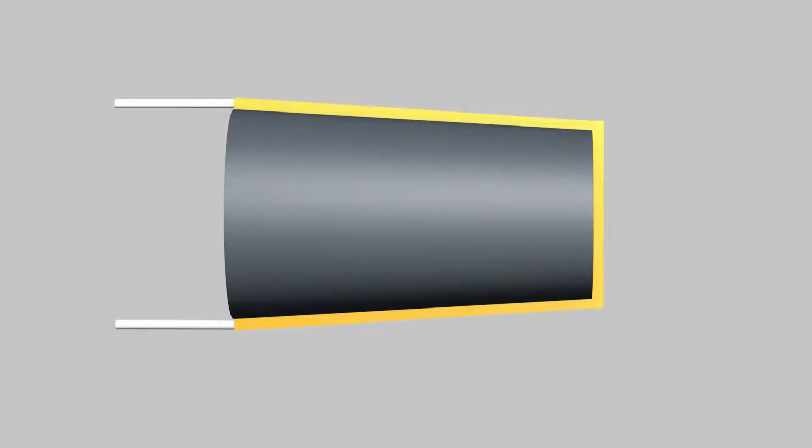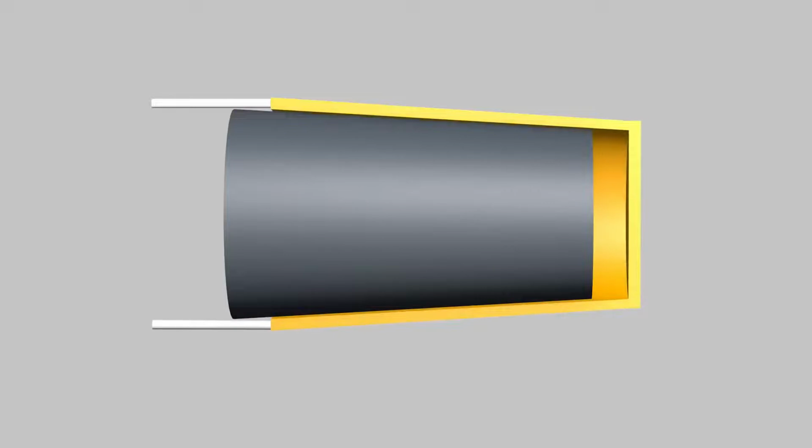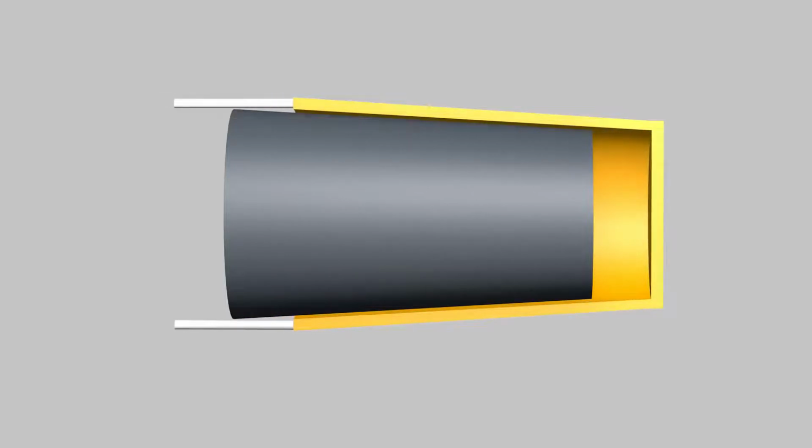However, if the walls are slightly tapered, even just 1 or 2 degrees, it becomes much easier for the part to be removed because once the part moves slightly, the walls are no longer in contact with the core half and air can rush in.